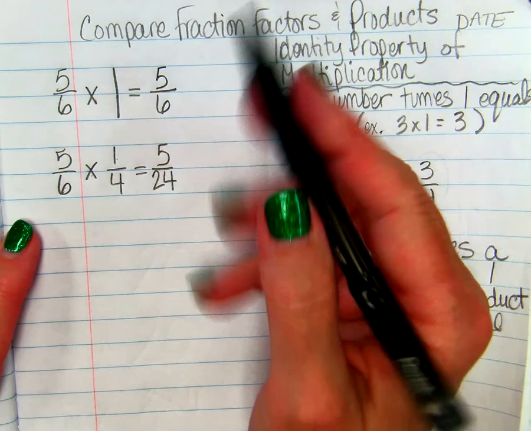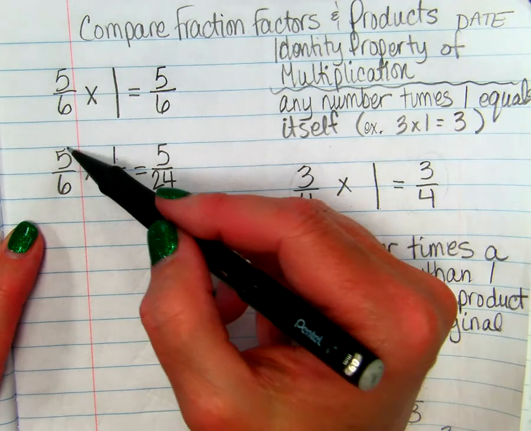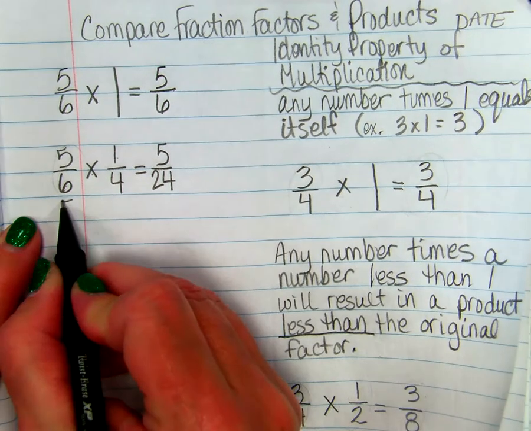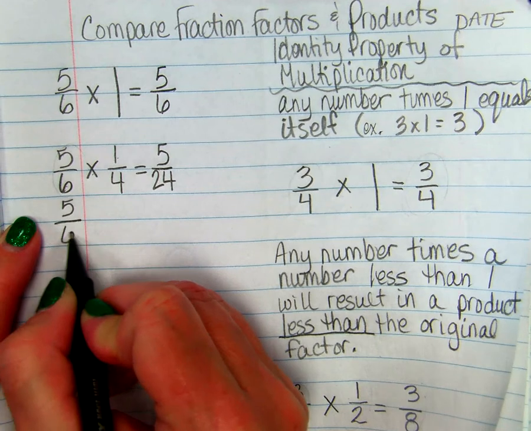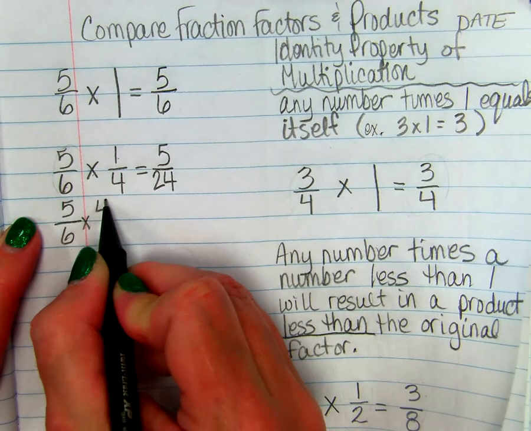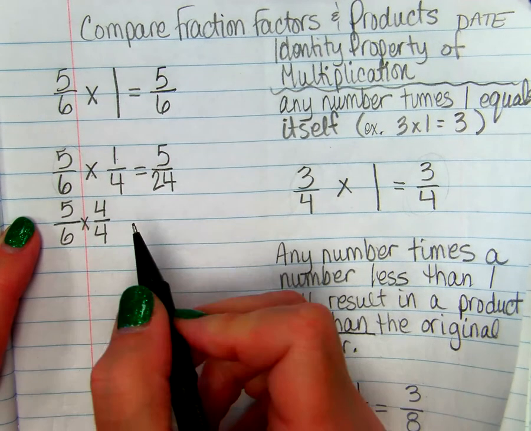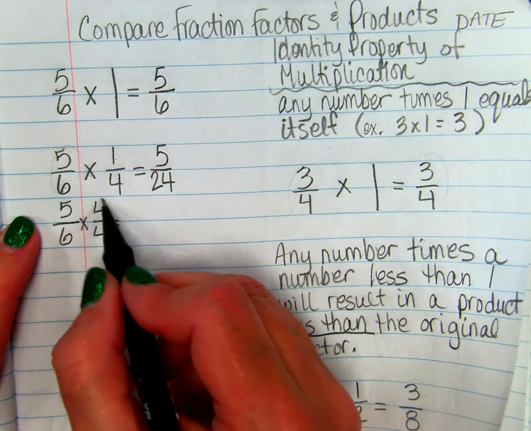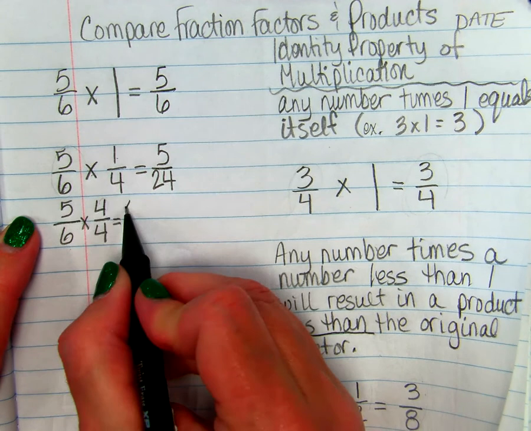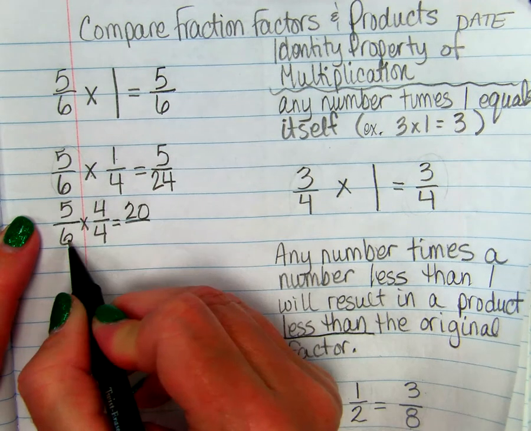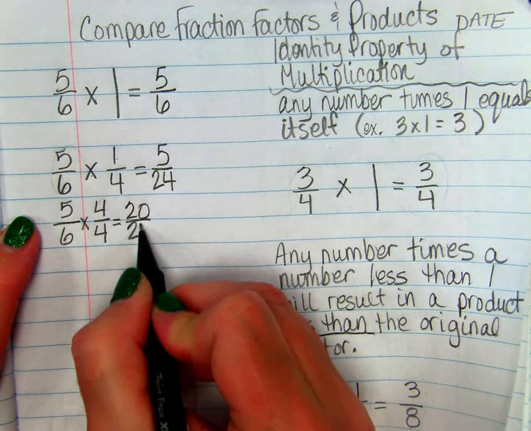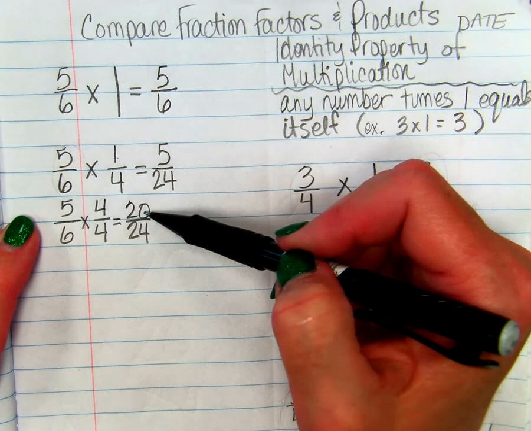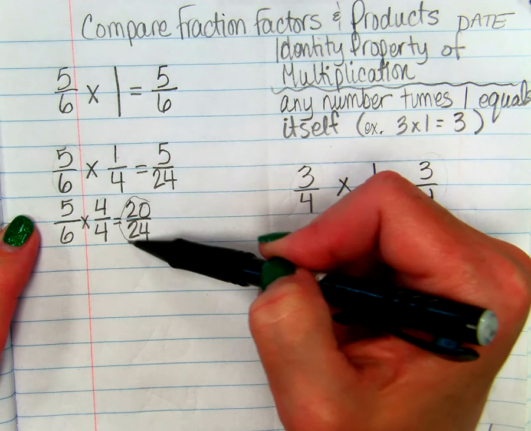Now, in order so that we can compare this fraction and this fraction, I'm going to take 5/6 and turn it into 24ths so that we can do a fair comparison. And so I multiply by my fractional 1. 5 times 4 is 20. 6 times 4 is 24. So if you're looking, 5/6 is the same as 20 24ths.